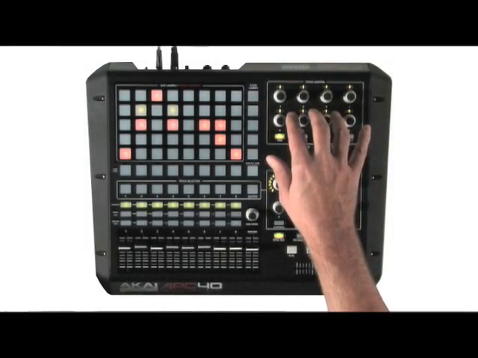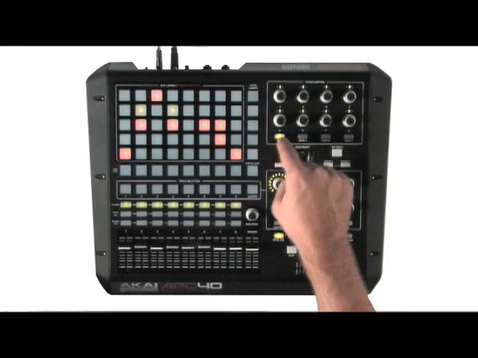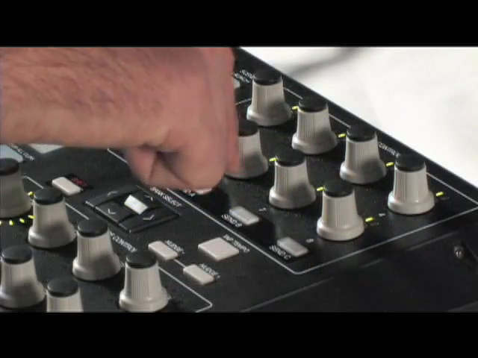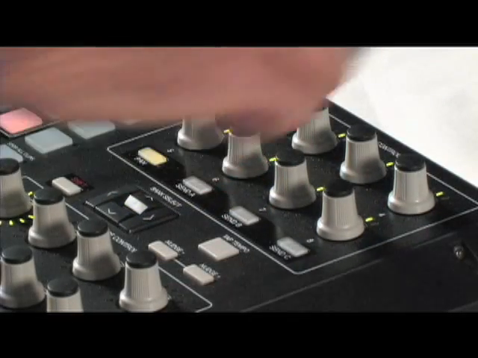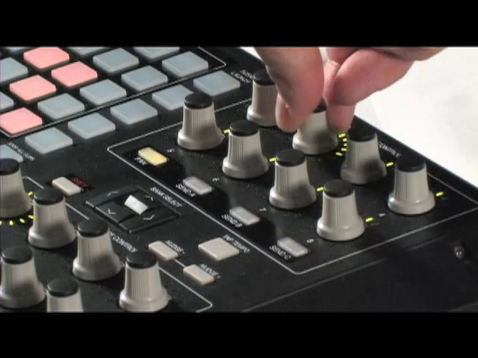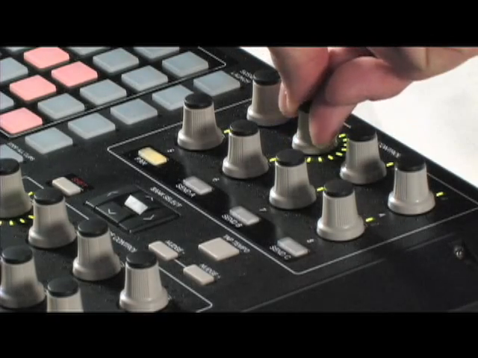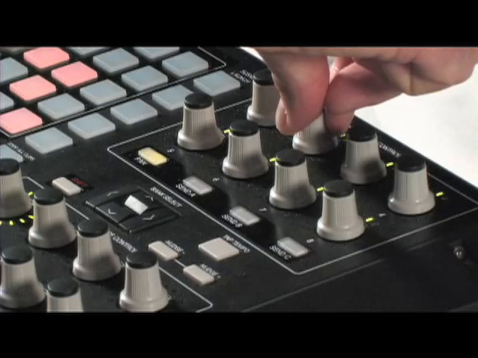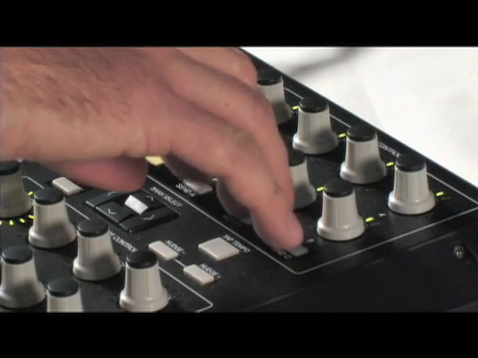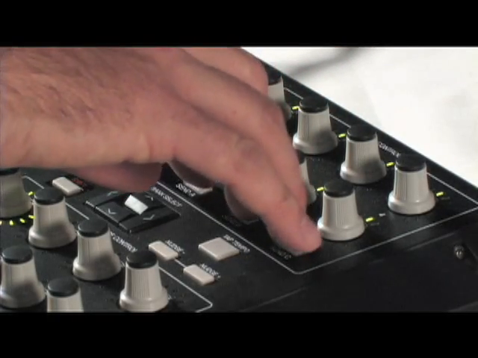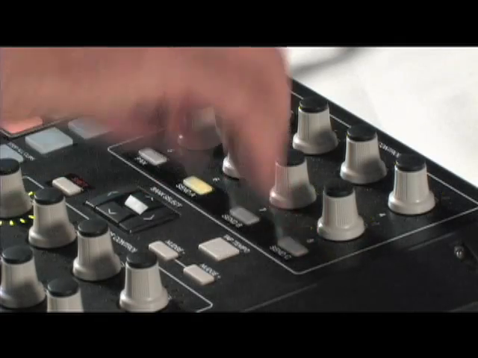Up here in the track control section, you can control 8 channels worth of pans and sends. These can be expanded with the bank select button. So I'm going to move the pan here on the drums. And I've got some reverbs and delays on my sends. You can use whichever of Live's devices or VSTs you want.